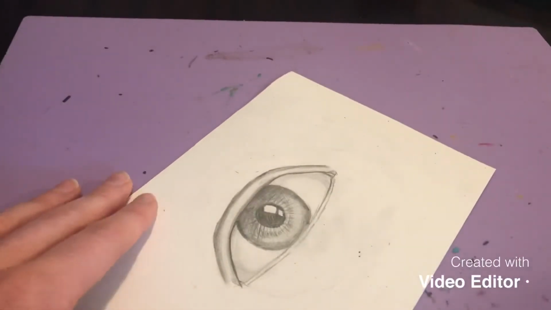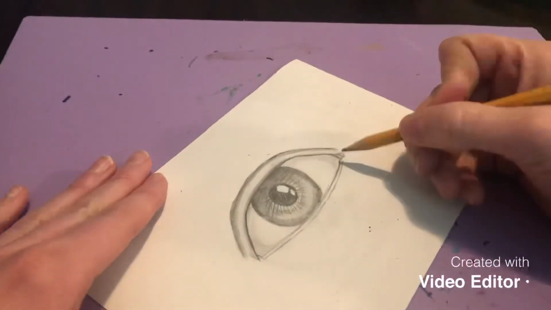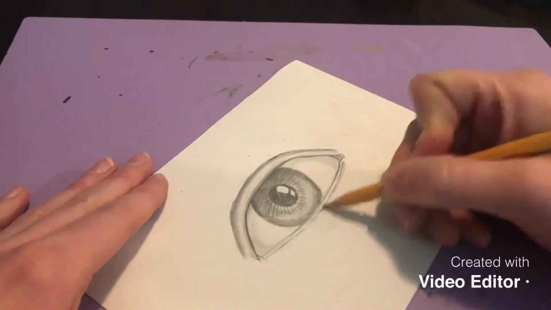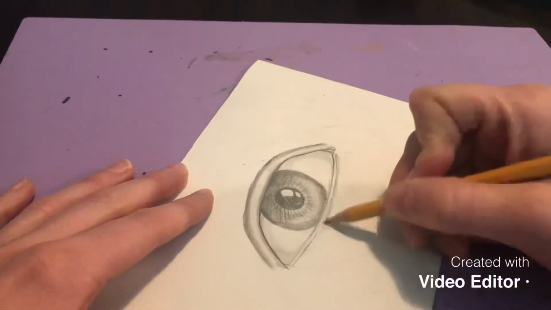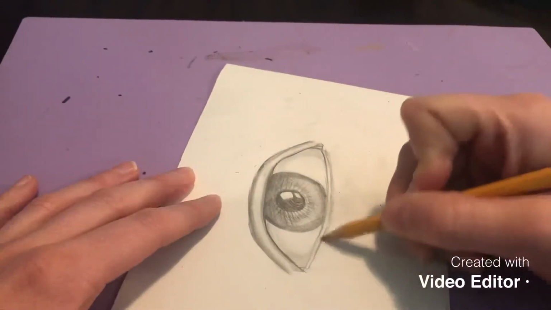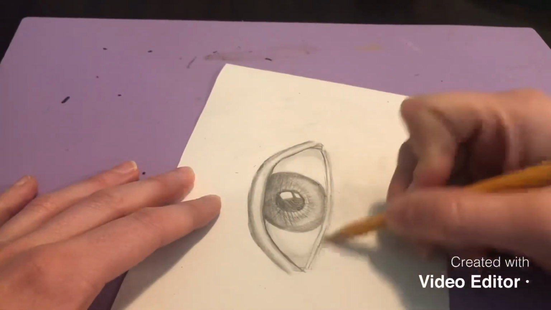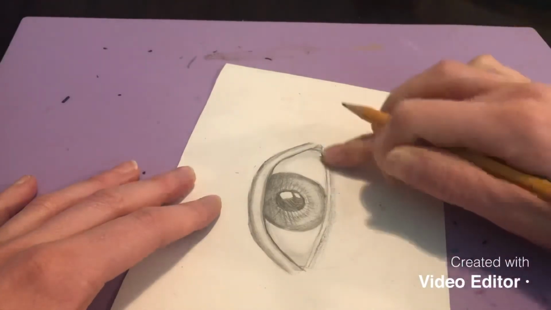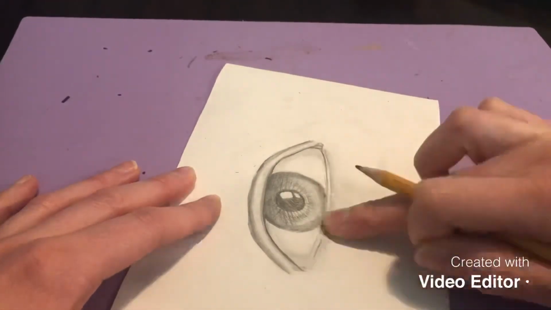Now my next step is to shade slightly below the bottom lid, not too much. And I'm going to blend it in with my finger.